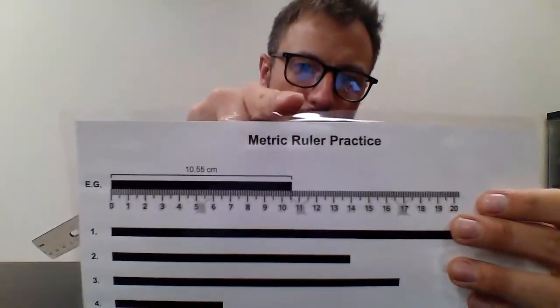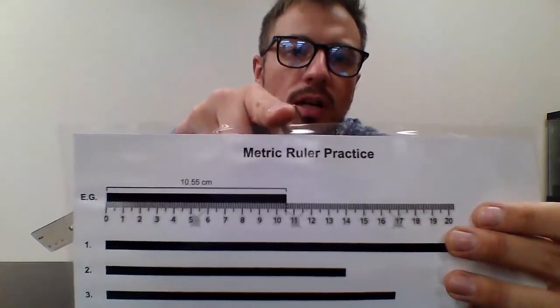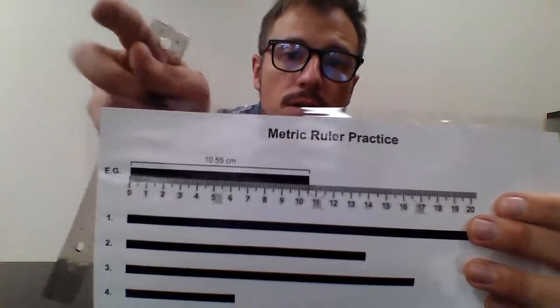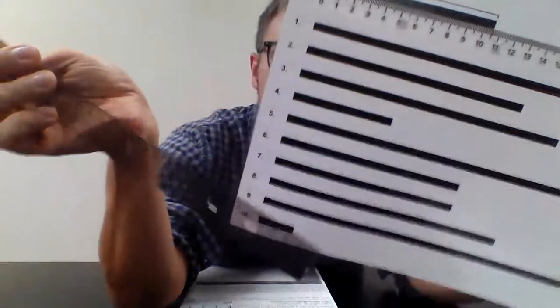Now on this one, notice that the line segment goes past the 10, it goes 10.5, but also it's sort of halfway in between 10.5 and 10.6. So the measurement would be 10.55 centimeters. And you're going to do that for all of these, 1 through 10.